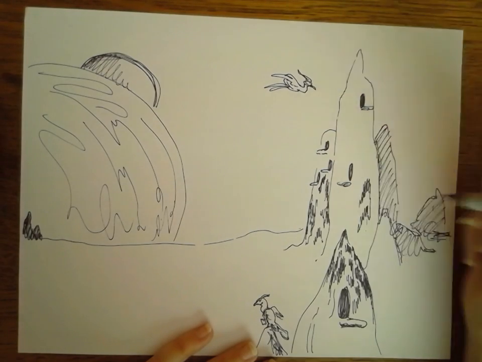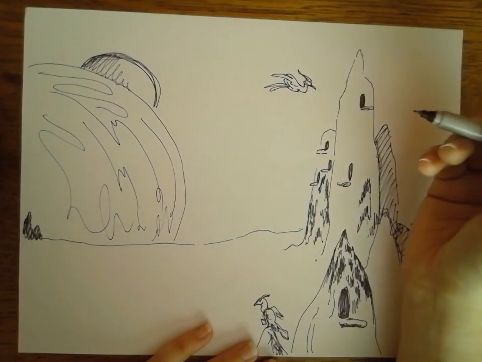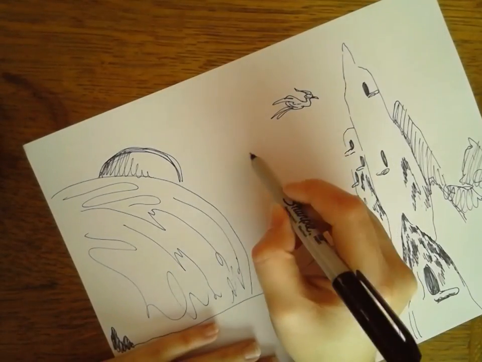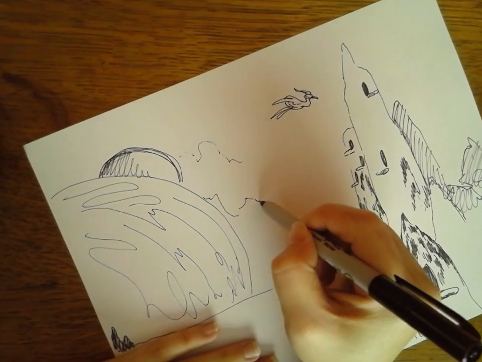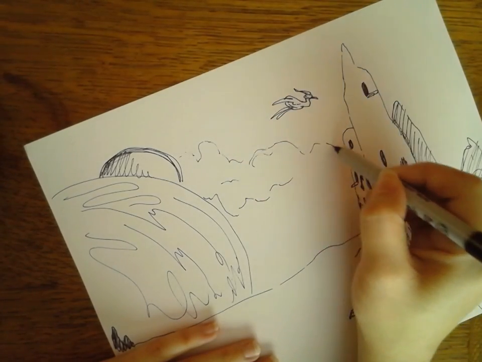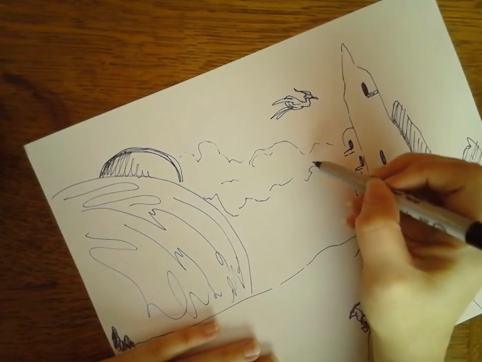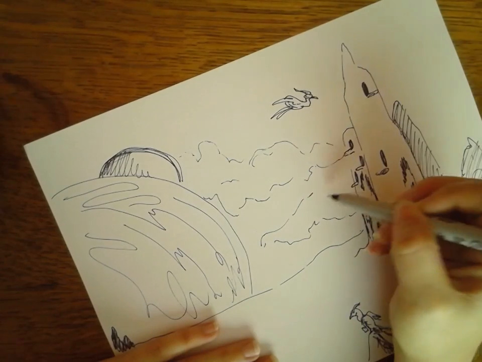Okay, so I'm just adding a little bit of detail here and there. I might think about maybe there's some cosmic clouds going on back here in the back. So I got a couple of different worlds. I'm just thinking about the environment where these guys live, different conditions, all that different stuff.